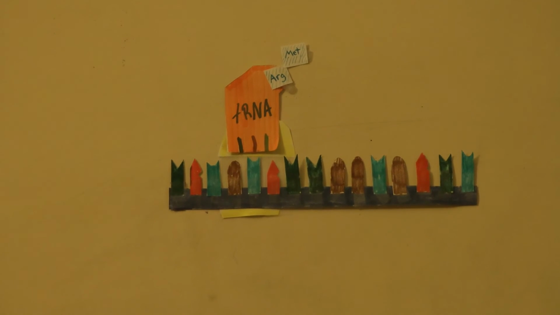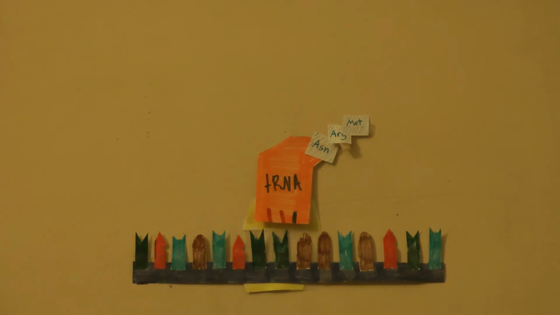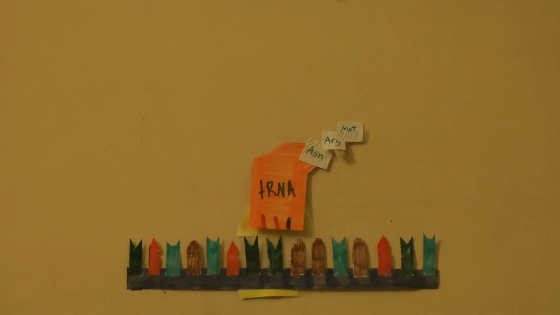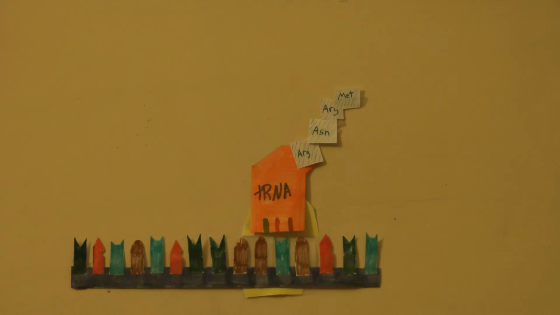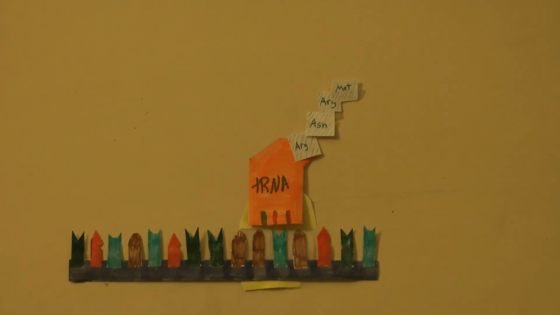Once this entire process is finished, the RNA is also recycled for its parts as well. This is only an example, but it continues until the protein is finished and the stop codon is used.